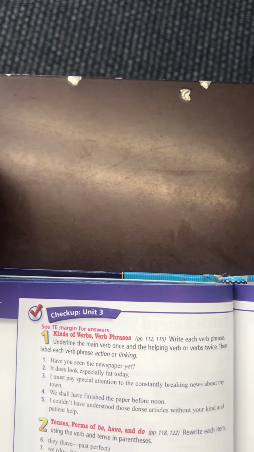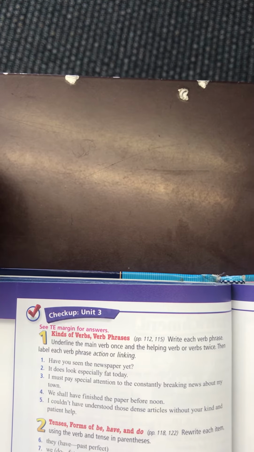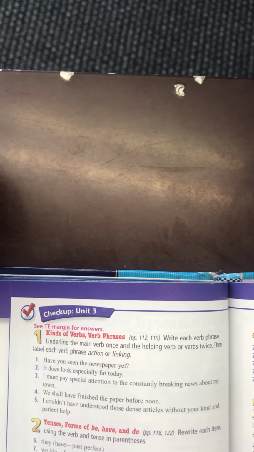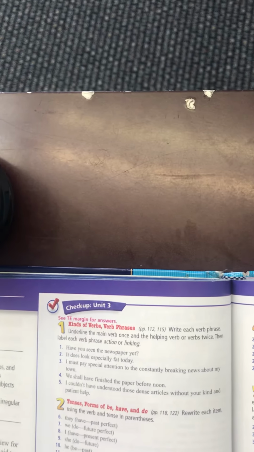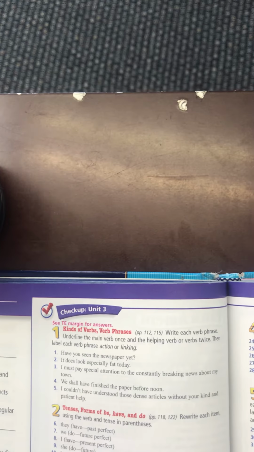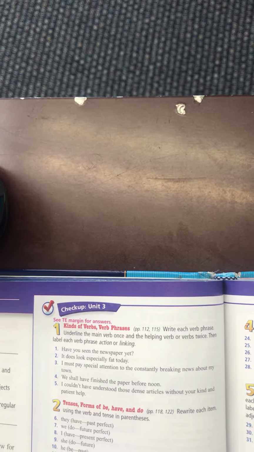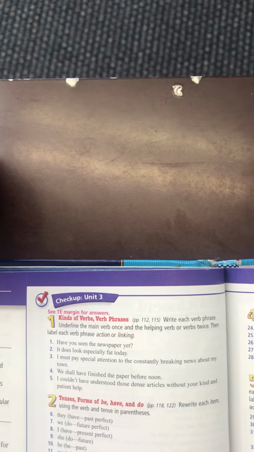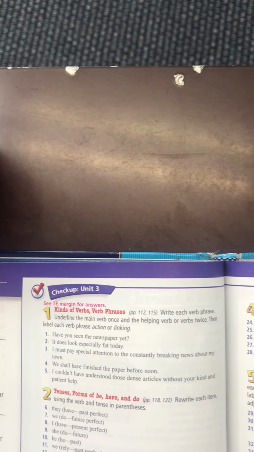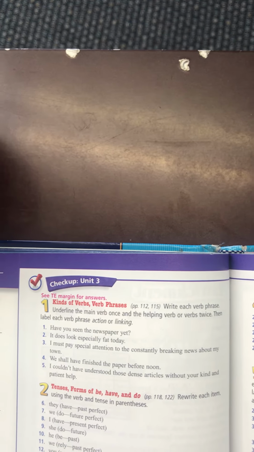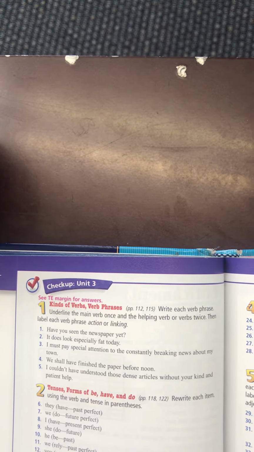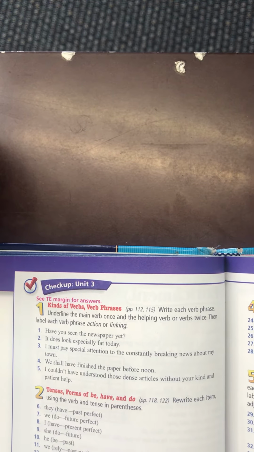Okay, let's look at number 2. So it says, it does look especially fat today. So they're talking about the newspaper. I think they're talking about how many articles or maybe comics are in there. But number 2, so look is pretty easy to identify as the main verb. And then does would be our helping verb.